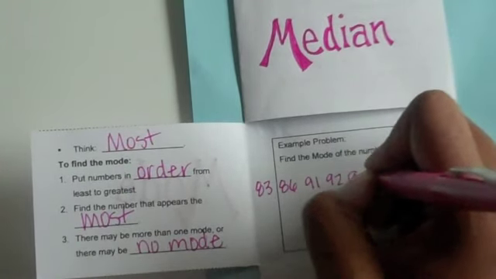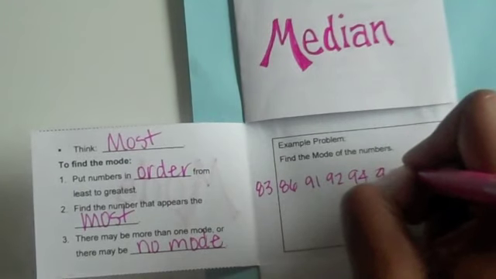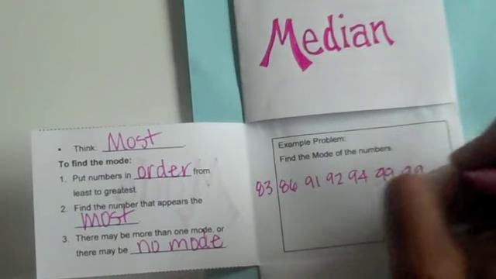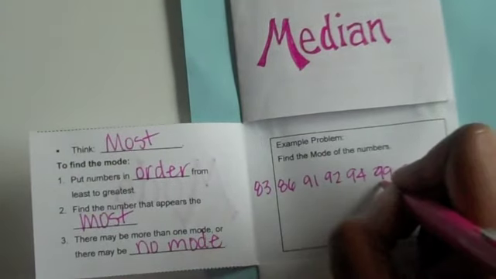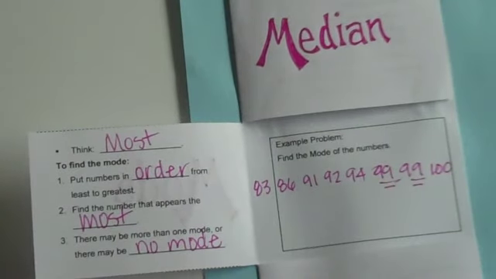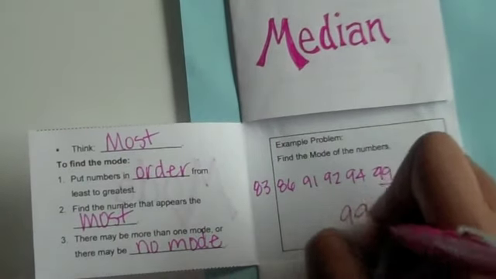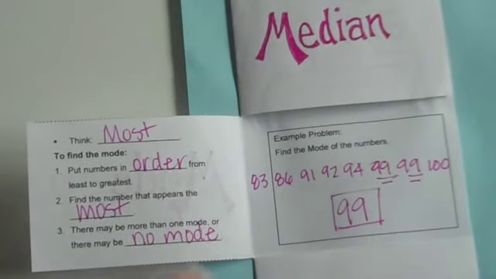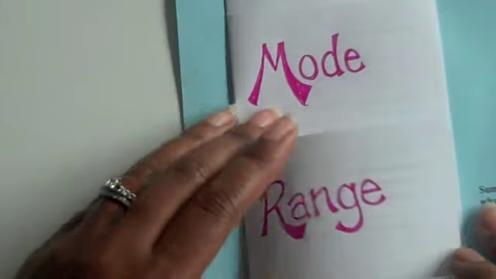And then we'll do the second step, which is just to find the number that occurs the most. And you see that there are 2 99s, and that's more often than any other number. And so the mode of this set of data would be 99. Okay. The last measure that we have is range.